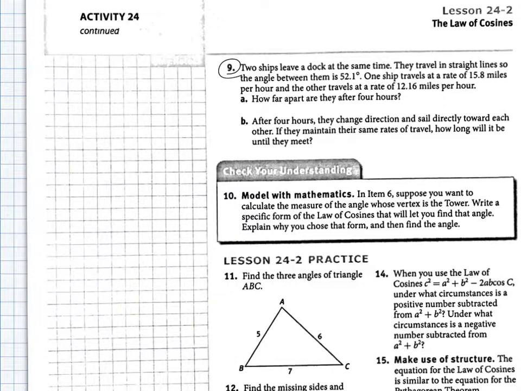We have 2 ships leaving the dock at the same time. They travel in straight lines, so the angle between them is 52.1 degrees. Draw the triangle so that it looks correct or not, that's up to you. I have a tendency to draw my triangles the same, so I picture going this way. So here's my 52.1 degrees, and the ships are sailing away from the dock. One ship travels at a rate of 15.8 miles an hour, and the other ship travels at a rate of 12.16 miles per hour.